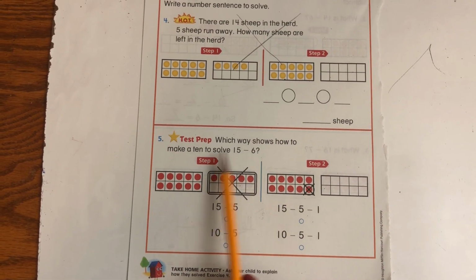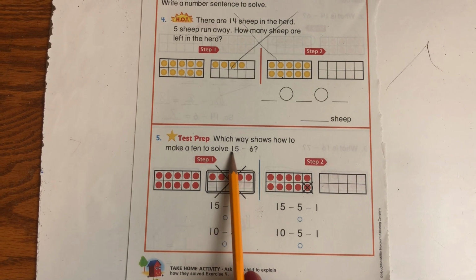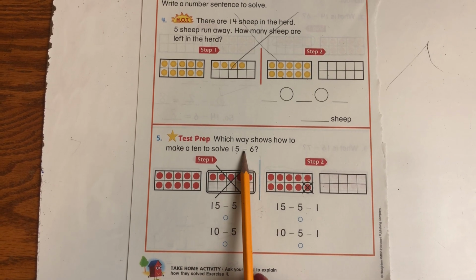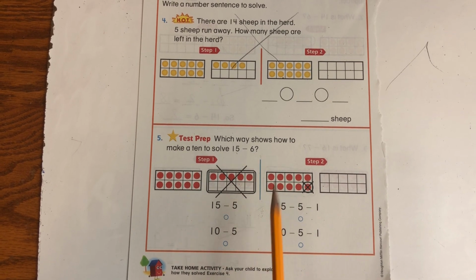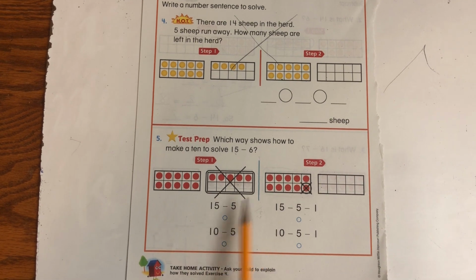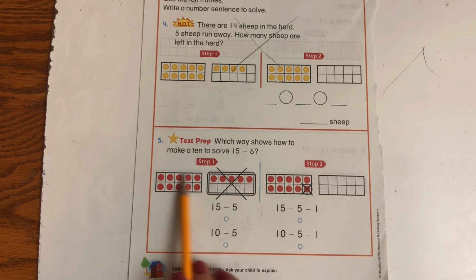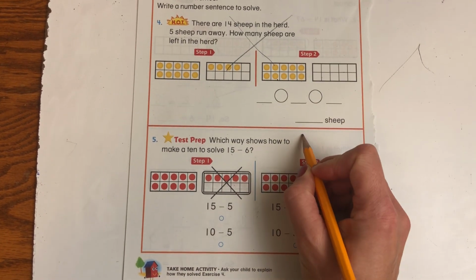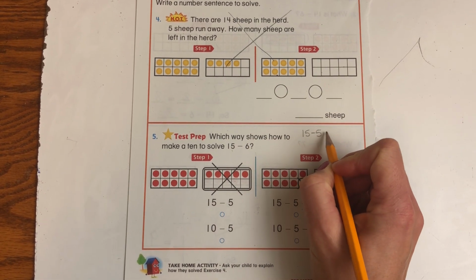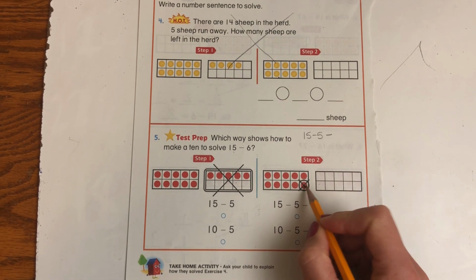Which way shows how to make a 10 to solve 15 minus 6? Well, let's go ahead and do it over here in this special space. First, we have 15 minus 5, minus 1 more.